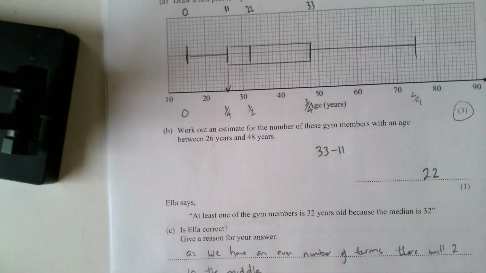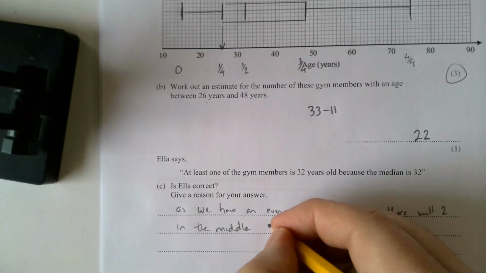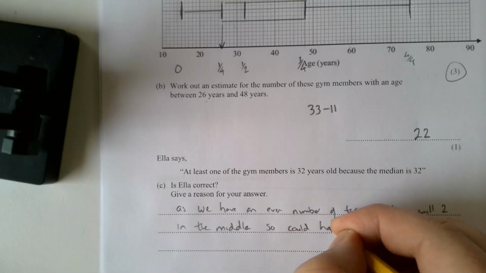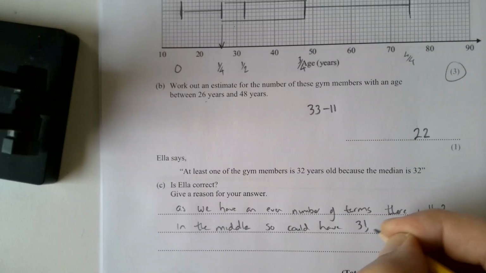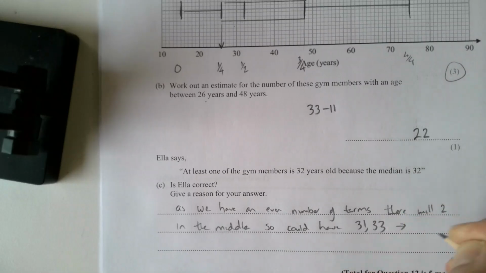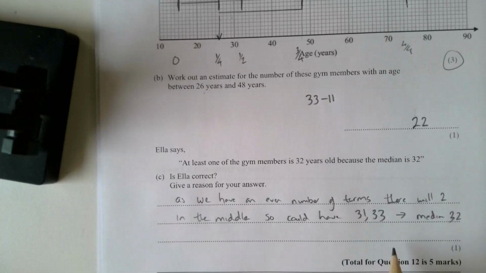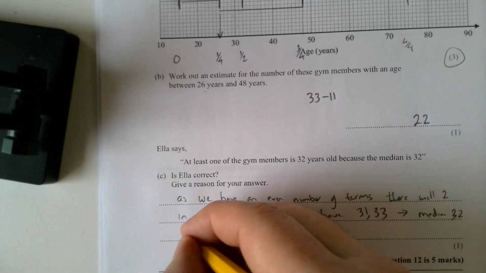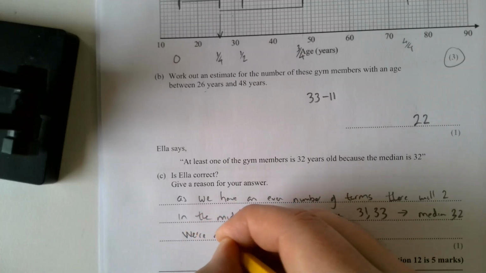There'll be 2 numbers in the middle. So we could have a 31 and a 33, in which case the median would be 32. Okay, so we don't know. There might be 2 people that are 32 and 32. So we're not sure.